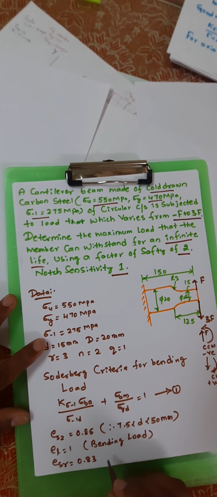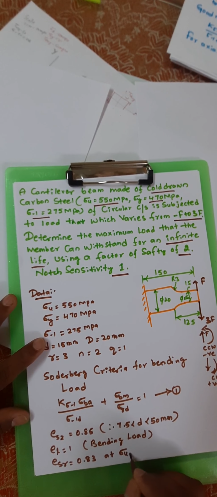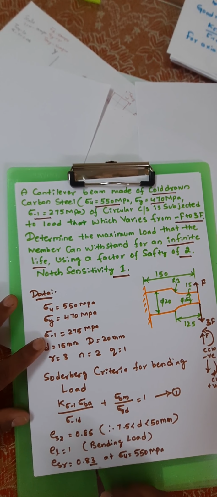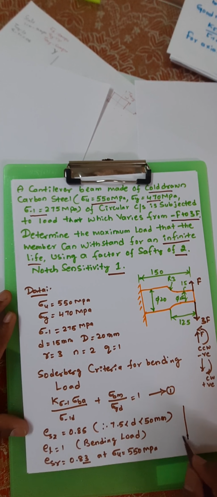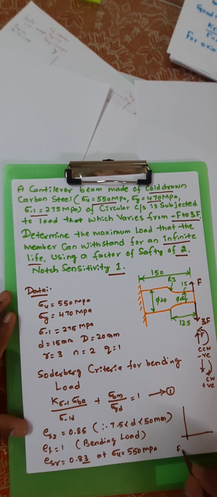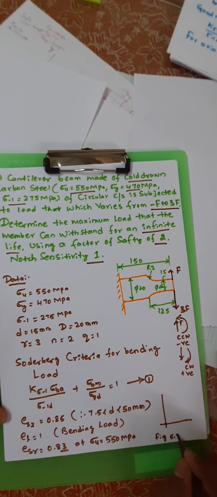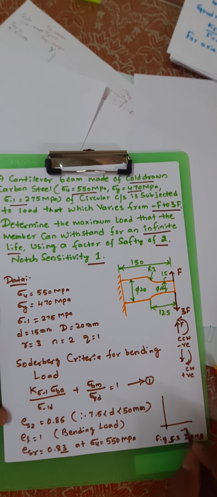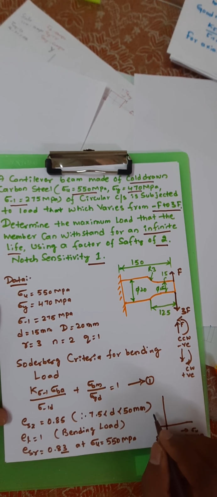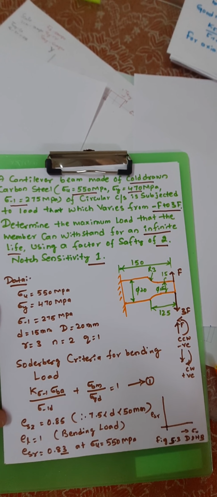0.83 at sigma u equal to 550 MPa. I will show you how to take this value from the design data handbook. In yesterday's problem we discussed how to measure this. For example, we have figure number 5.3 from the design data handbook. Here in the x axis we have sigma u, and in the y axis we have ESR. I will show you that graph and how to find that value. One minute.